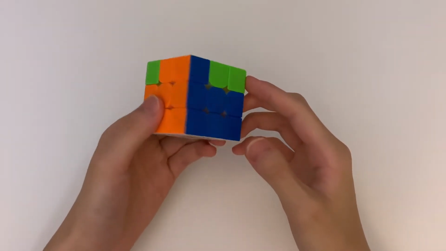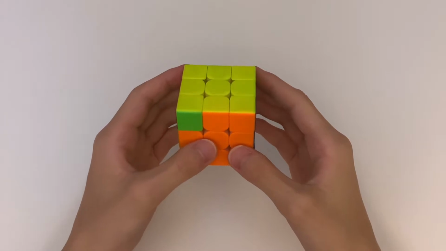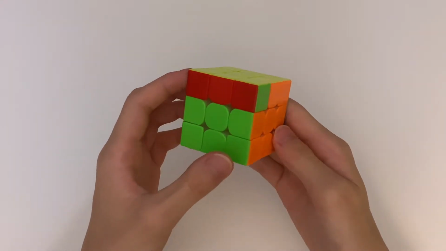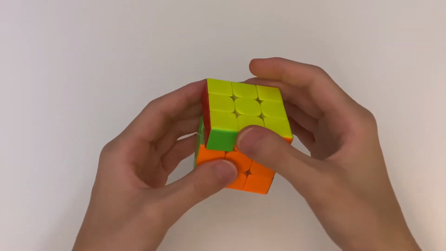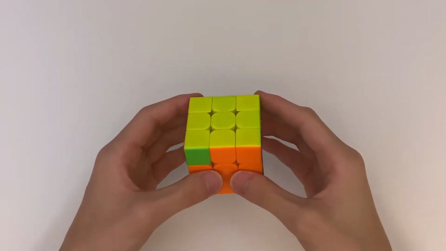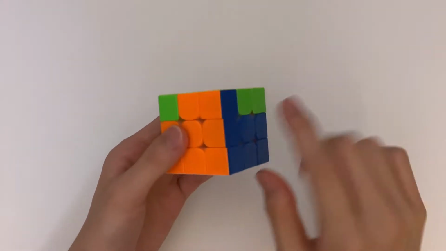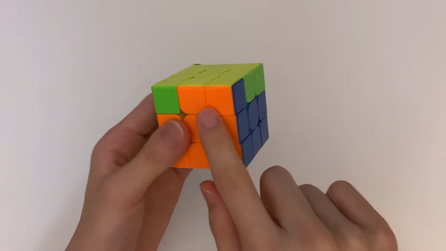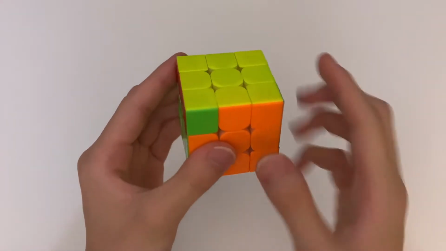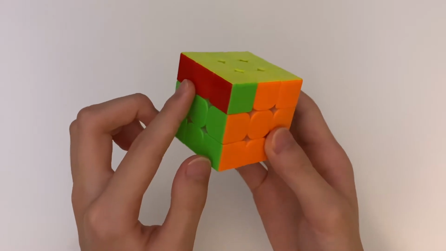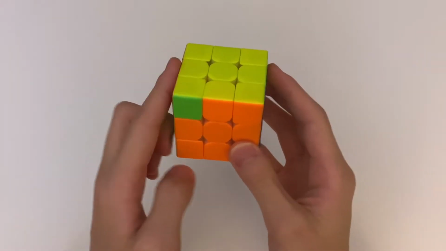For the J permutation, this specific one, which is the JB permutation, you have to orient this top layer so that when you do the algorithm, the last layer is completely solved. You have to get this corner and this edge piece perfectly matched up, and of course you have to put the solved block on the left.